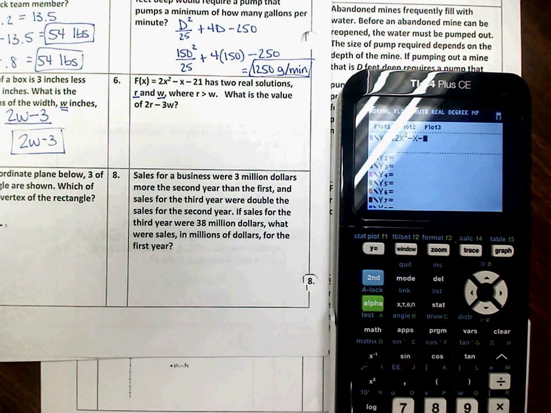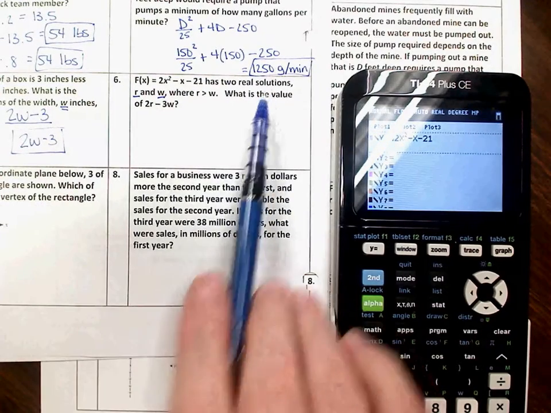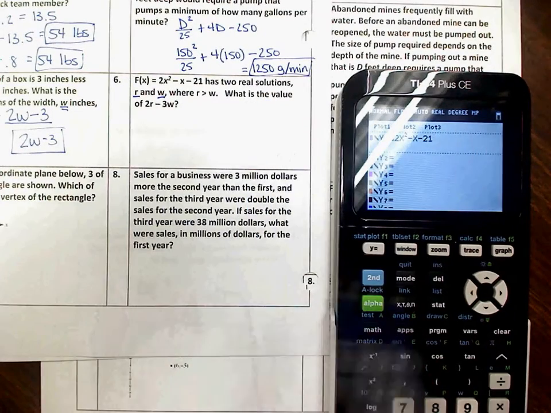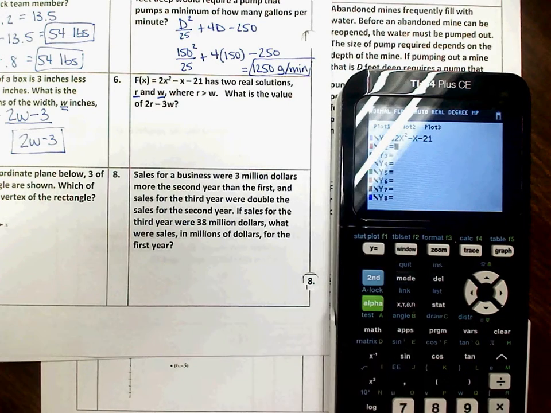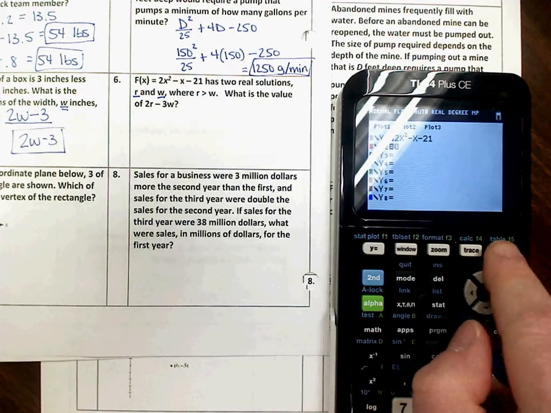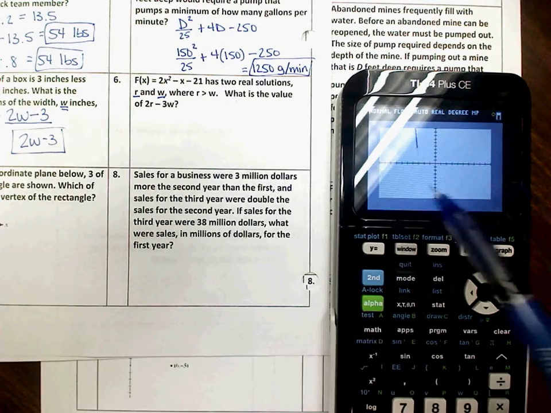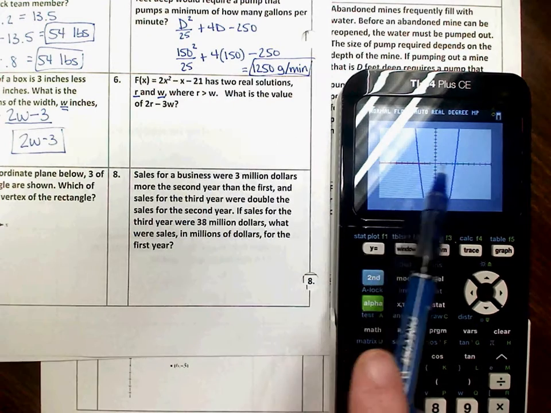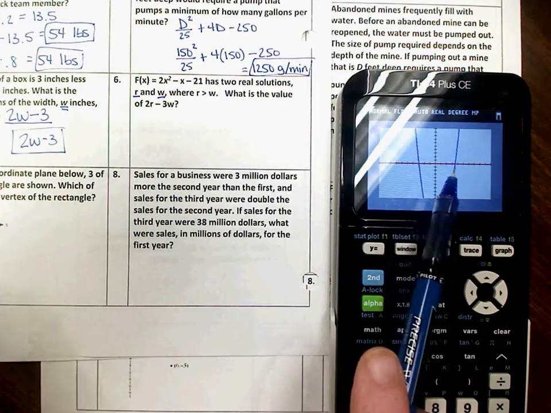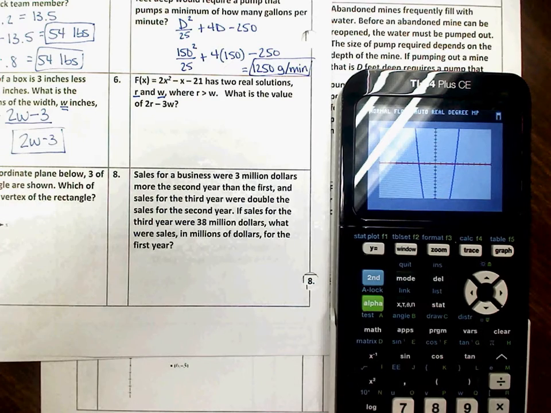x minus 21. Since I'm finding solutions, I'm trying to find where my parabola crosses the x-axis. So don't forget, you need to put the equation of the x-axis in as your second equation, which is y equals 0. So now I can look at my graph and see what I already know, which is the fact that we have two solutions. It crosses the x-axis in two places. So I need to find those two solutions.